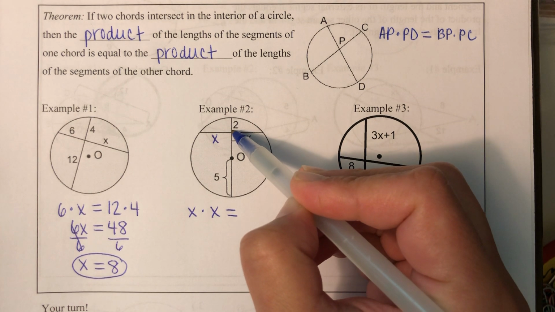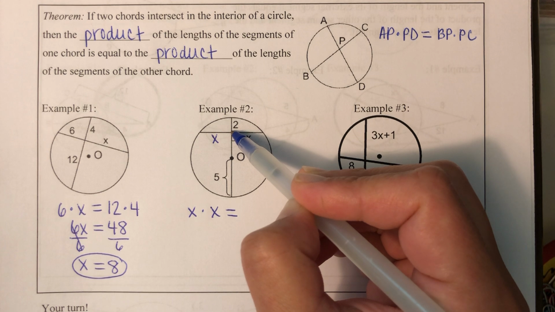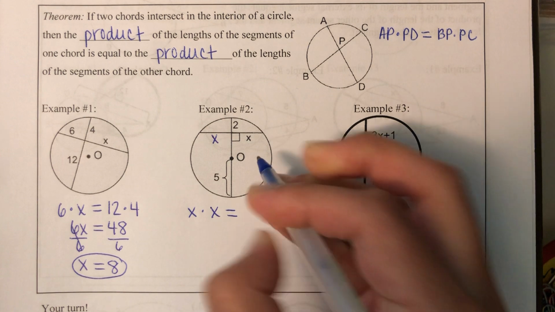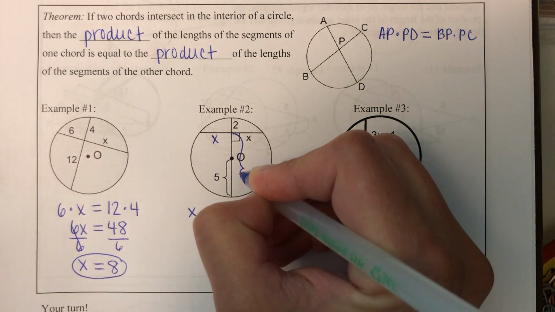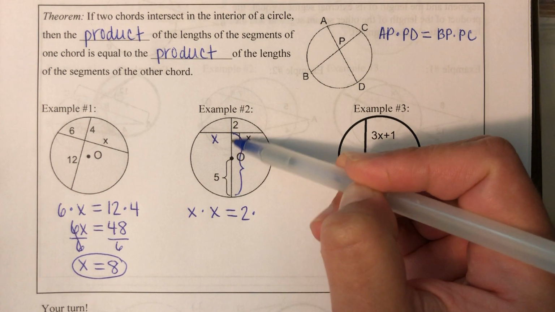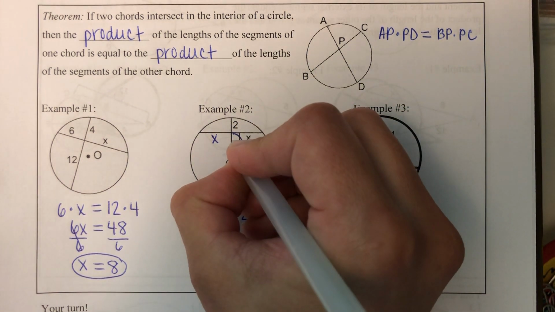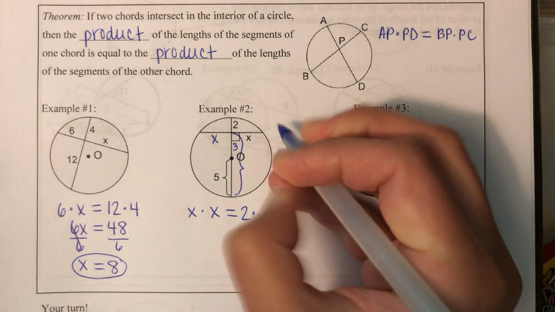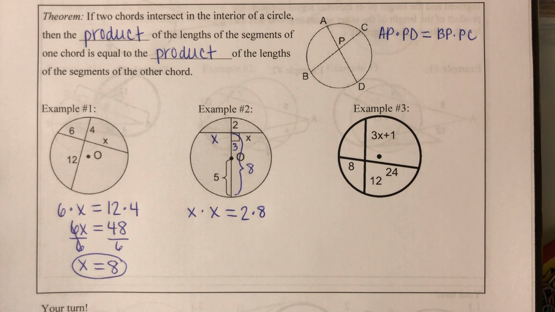The other one, this piece is definitely 5, but I need to go all the way up to the intersection. Let's grab the other piece first. The one piece is 2. Then I need to find this entire piece. If that's a radius of 5, this is also a radius of 5. So if that piece is 2, then this little piece is 3, making from here to here 8. A little tricky, knowing some other facts about circles.